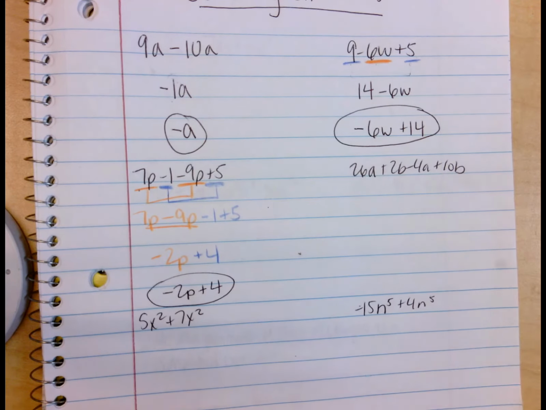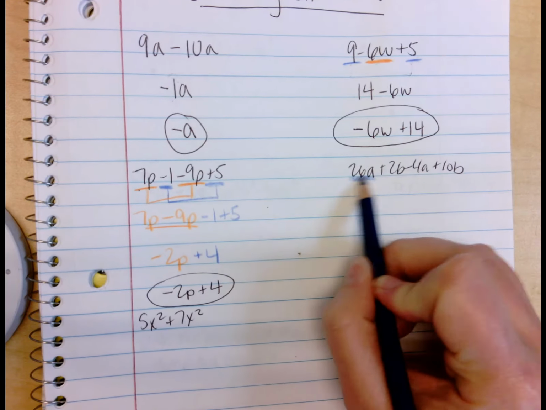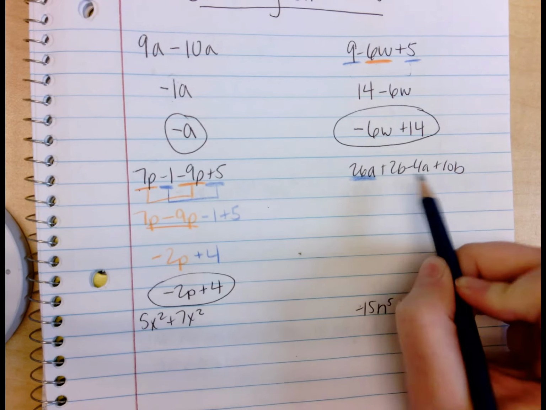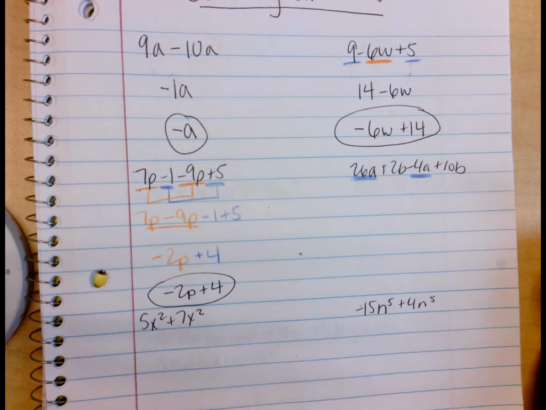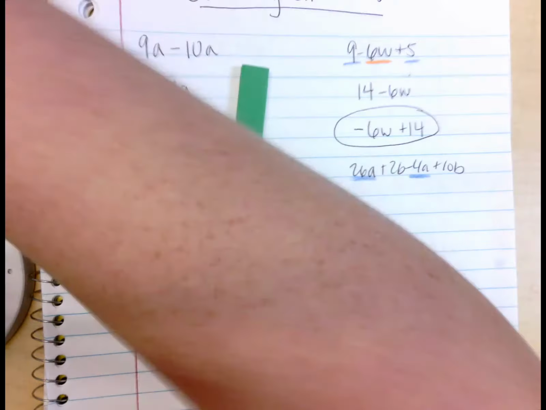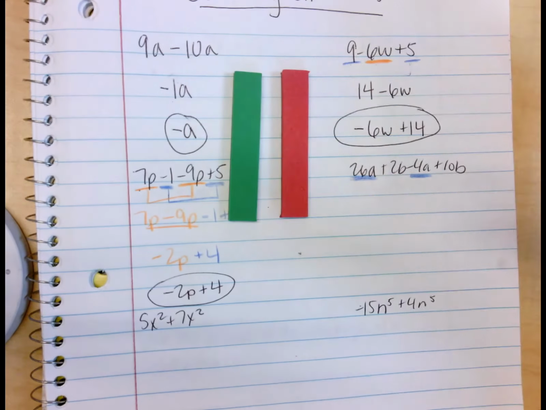Alright, so we're going to keep moving now. On this next one, I have the variable term a, 26a. Now over here I have a -4a. This is where those different colors would come in, because this green could represent my A's and this blue or this red could represent my B's.